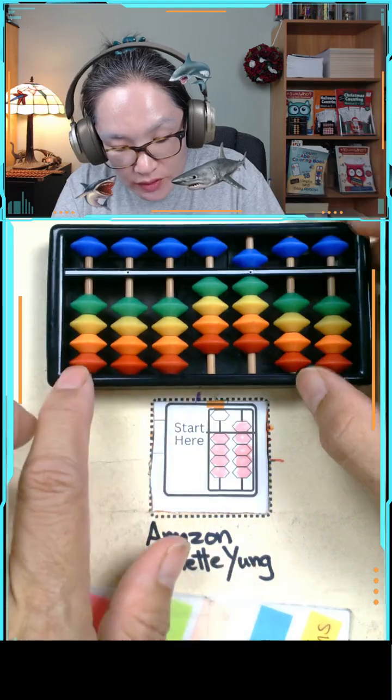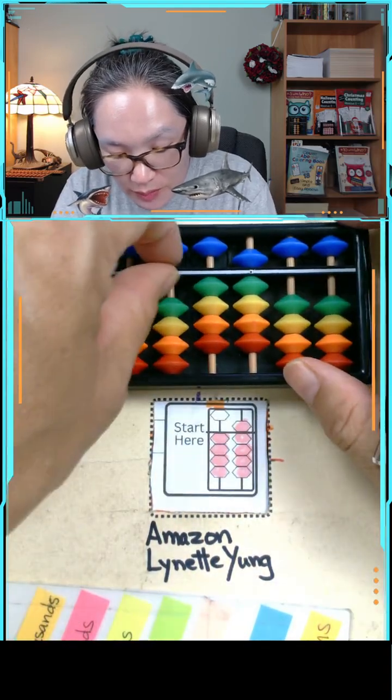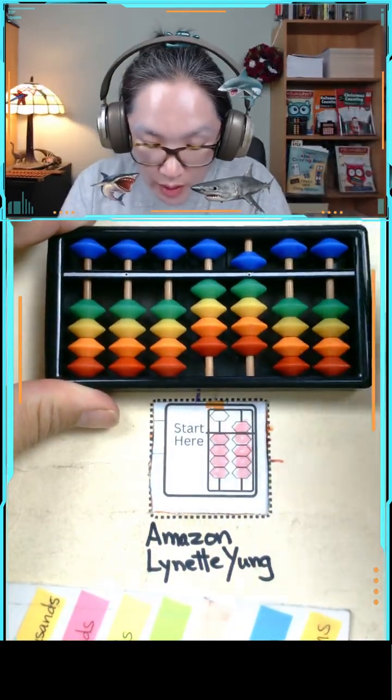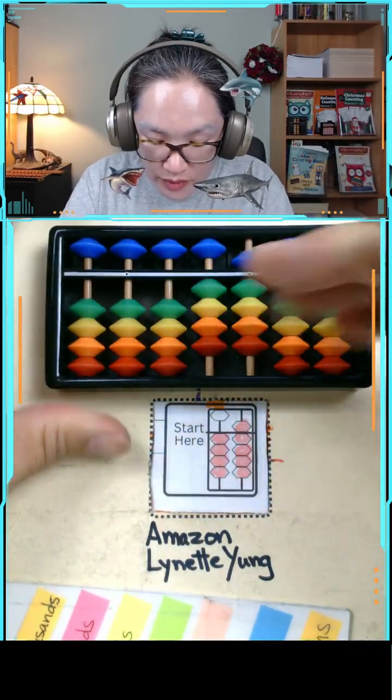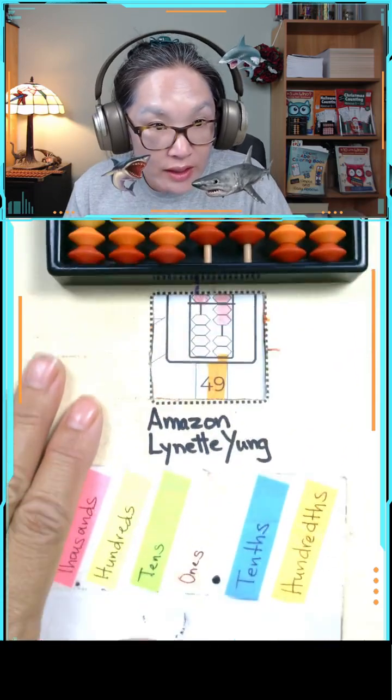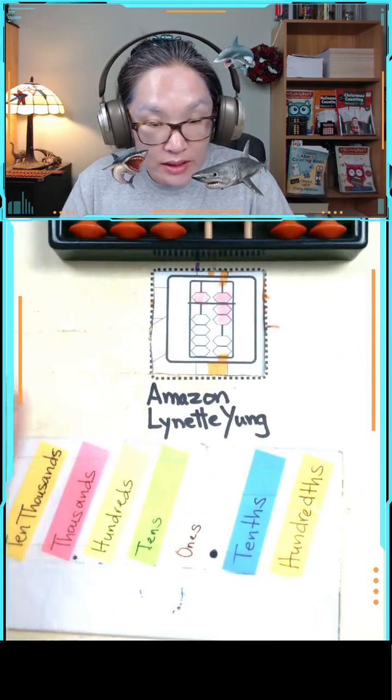We have 0, 0, 0. These are all zeros. Why? Because none of these beads are touching the horizontal bar. The horizontal bar is what tracks the numbers. So this answer is 49. That's what that looks like. And then we're going to get to this number.